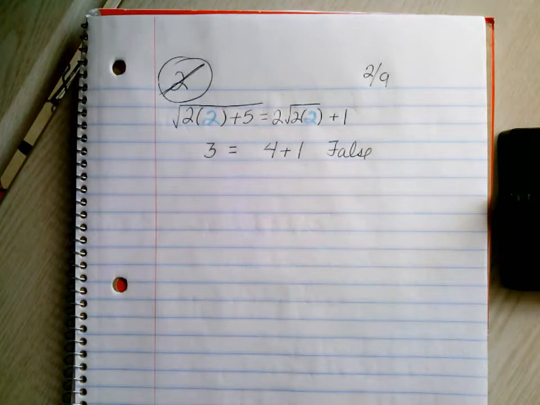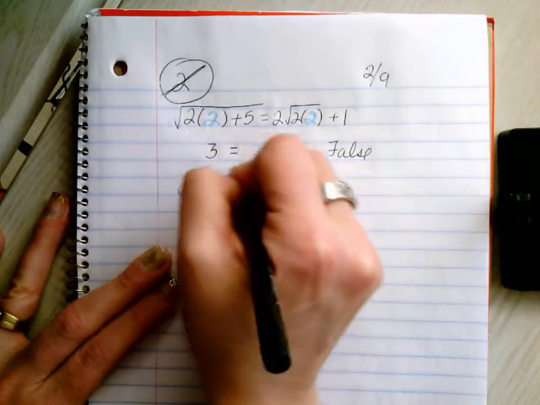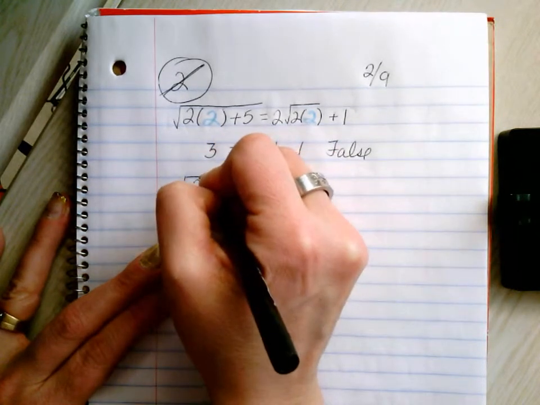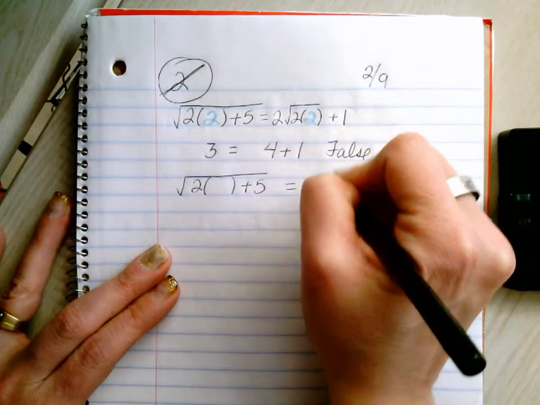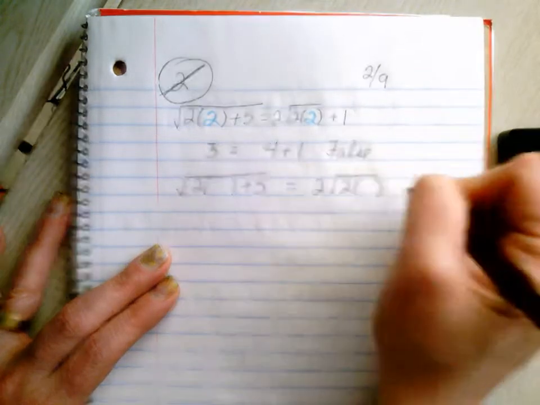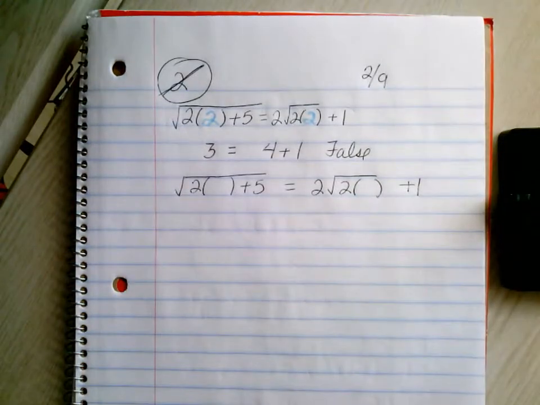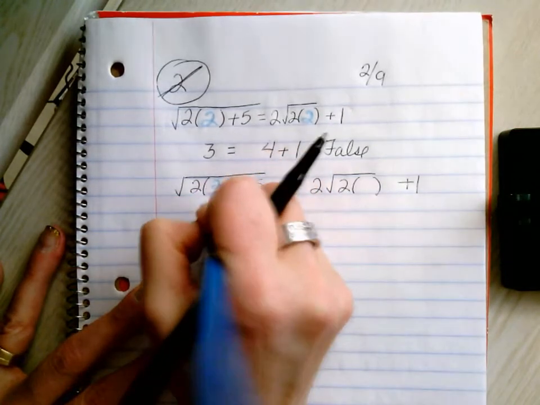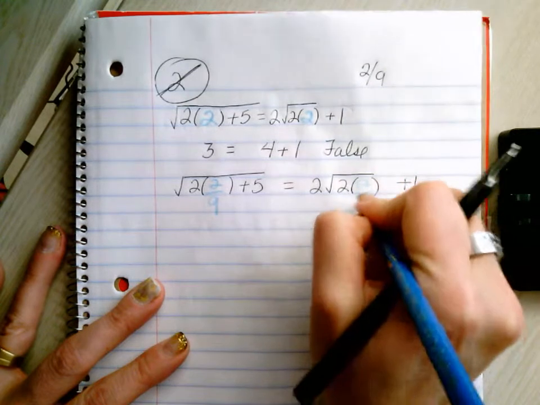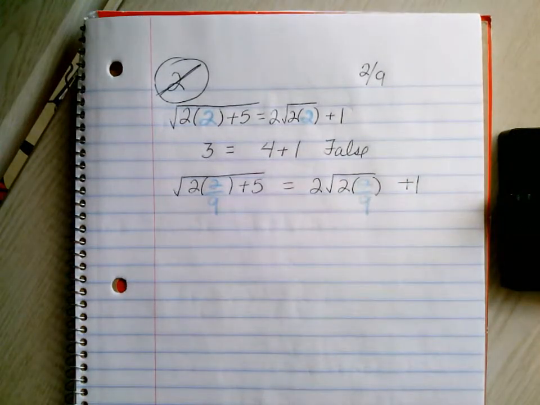All right, 2 ninths. This is going to be a fun one. The square root of 2 times 2/9 plus 5 equals 2 times the square root of 2 times 2/9 plus 1. There's your 2 ninths. There's your 2 ninths. Again, I don't really care how you do it.